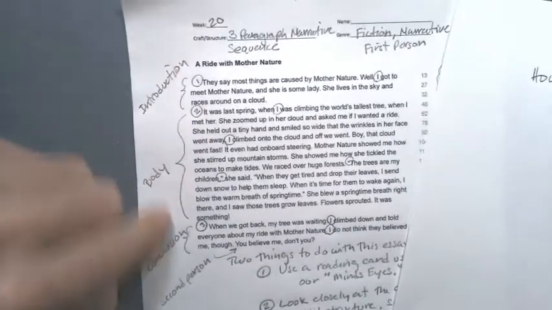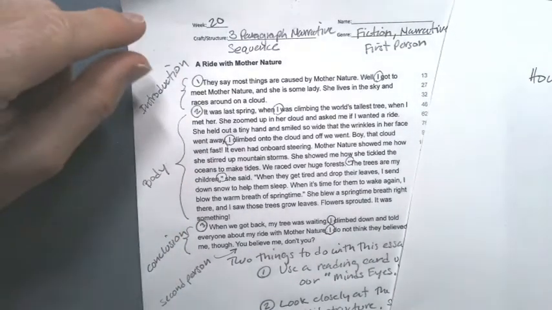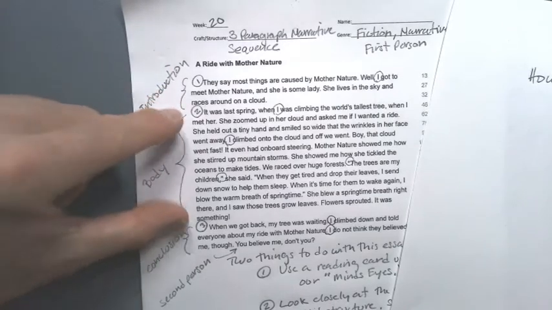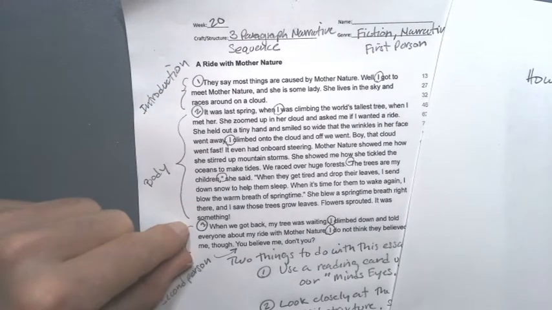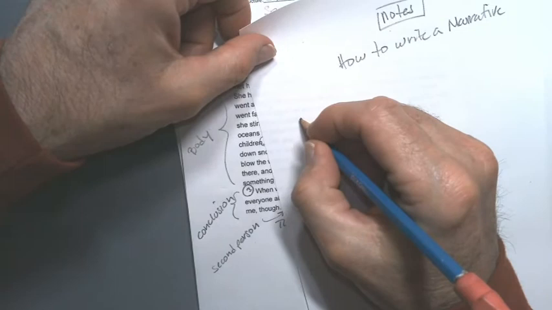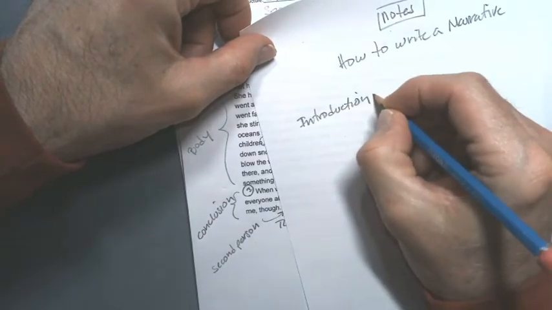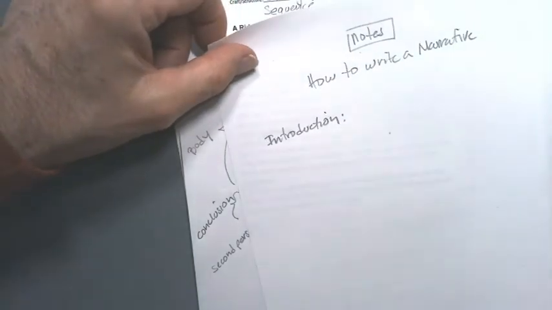There's only 3 paragraphs, is what I like about this story, and it has a very distinct introduction, a very distinct body part, and a very distinct conclusion. We're just going to focus on the introduction, okay? And our introduction answers these questions.